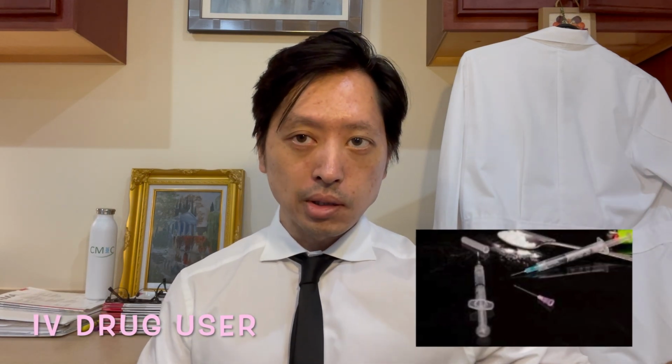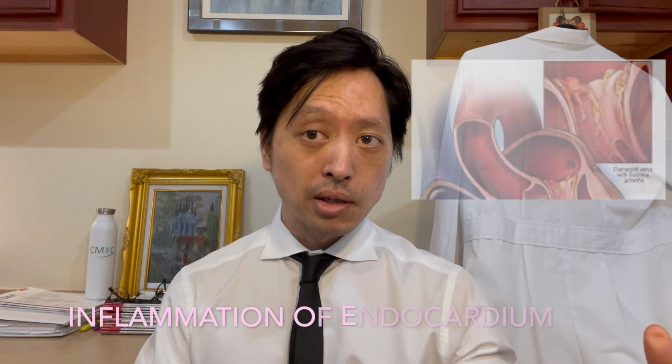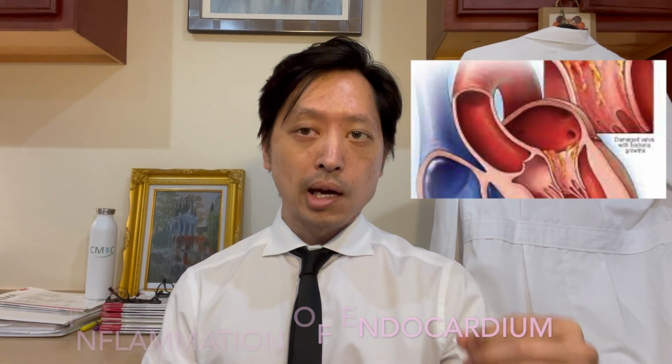So an IV drug user could have endocarditis, which may cause tricuspid regurgitation. You may see that. And for those of you who forget what endocarditis is, it's the inflammation of your endocardium. And of course, the endocardium is the layer inside the chamber of your heart, right? That's the endocardium. So endocarditis is the inflammation of your endocardium. And one of the causes of endocarditis is, of course, bacterial infection.